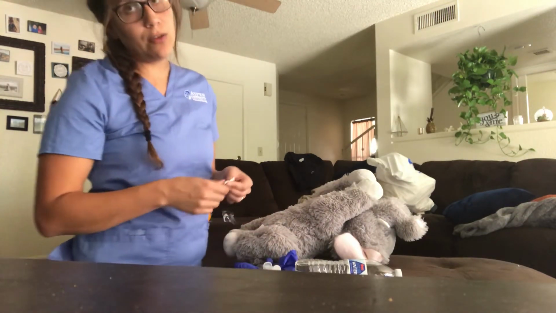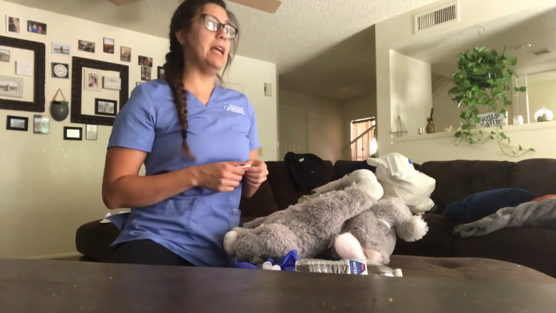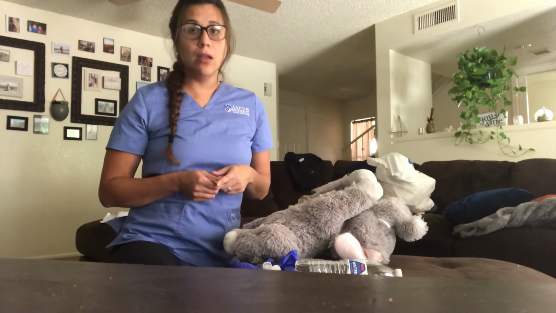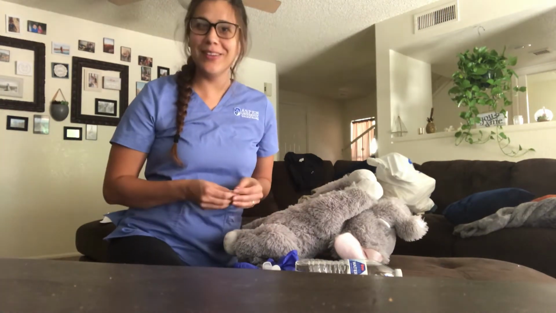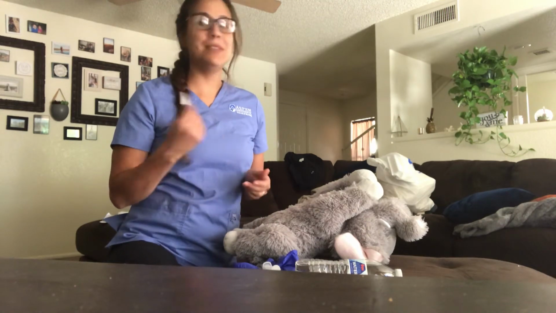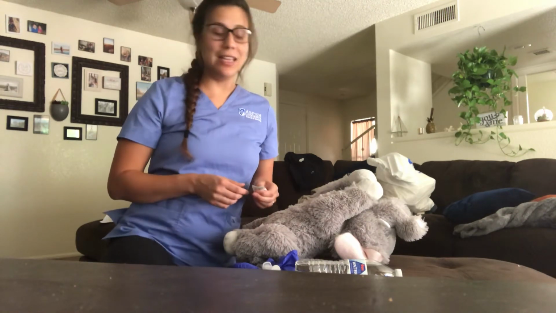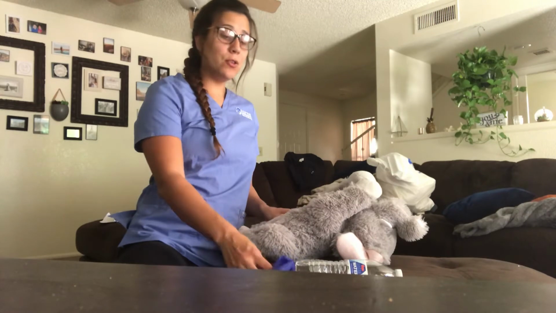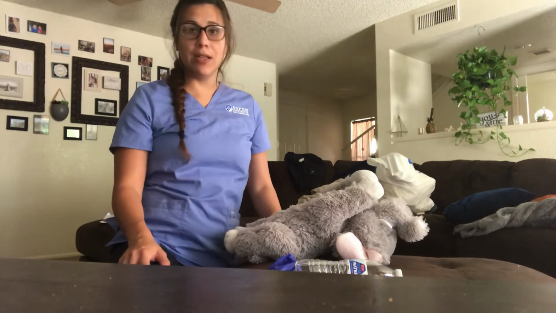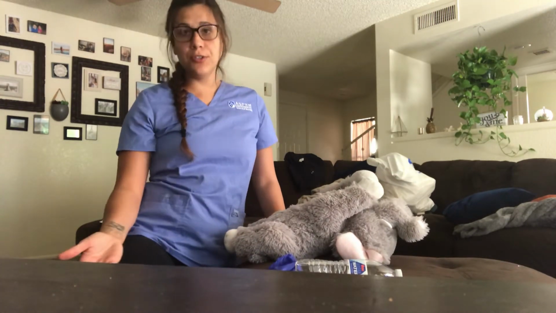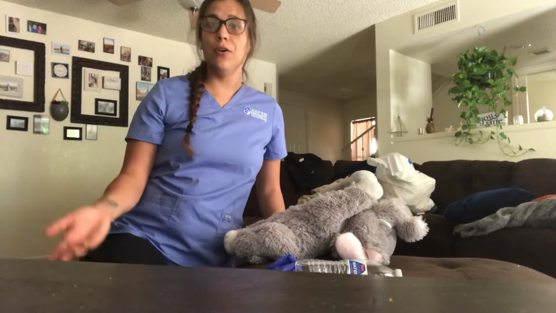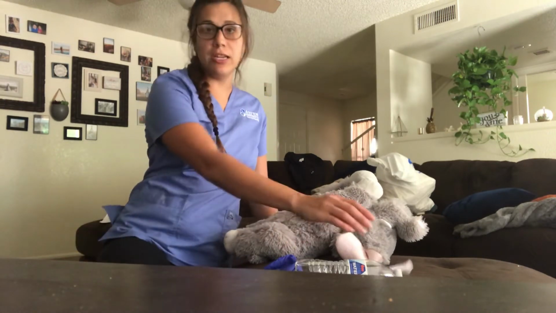With this, you also want to go ahead and grab a pill crusher if you have one. Of course, you would at a hospital, and litmus paper, which I obviously don't have either. But so you gather your supplies, and then you'd go into the patient's room. You would introduce yourself as the nurse and explain that you are going to give medications through that NG tube.